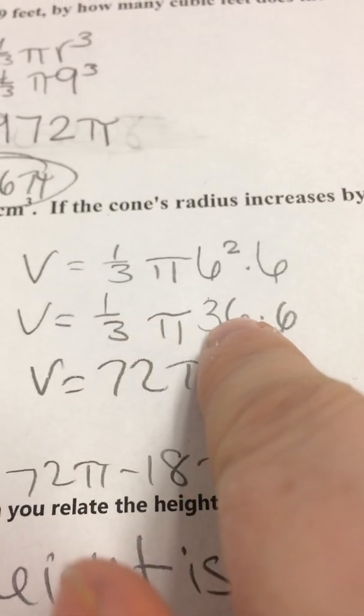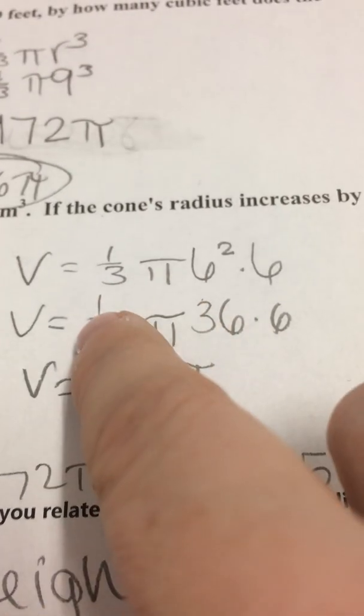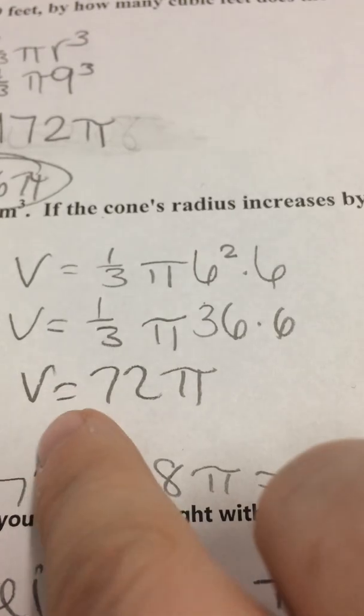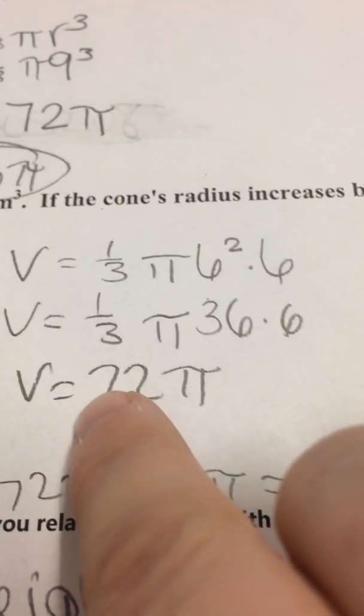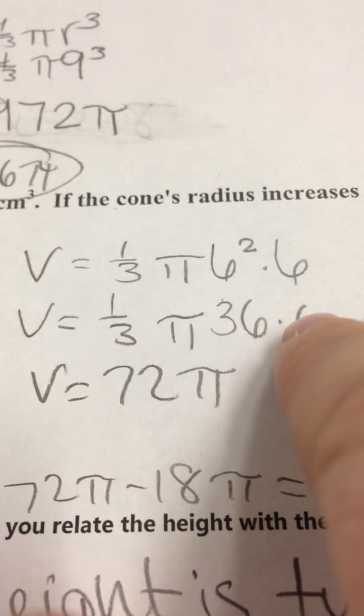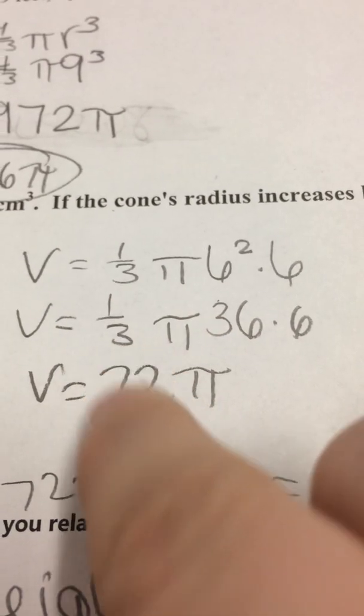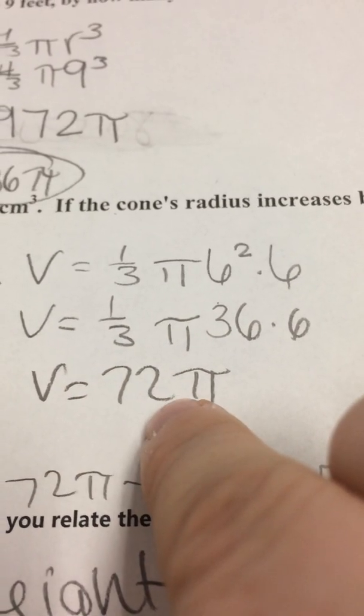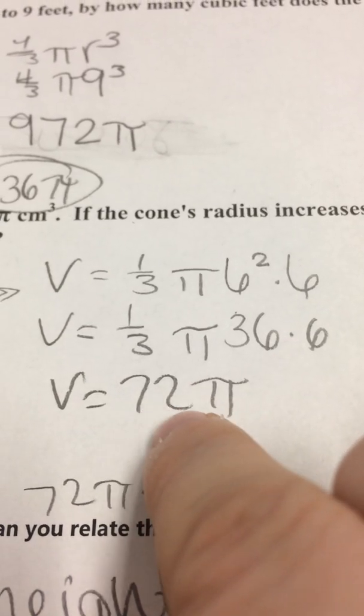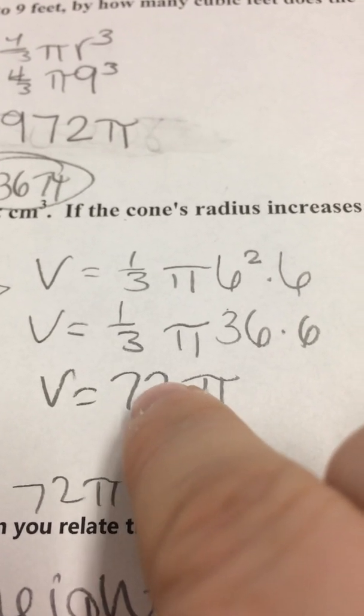So then in my head, I did 36 divided by 3 is 12 times 6 is 72. Again, if you say, Miss Burns, I'm not good with fractions, you'll take 6 times 36 times 1 and then divide that by 3. You'll get 72 pi.